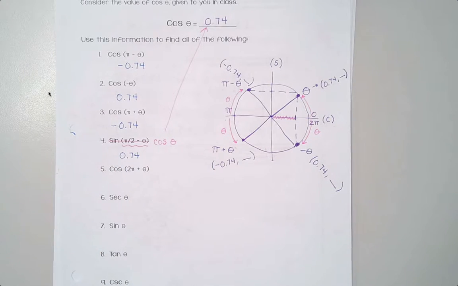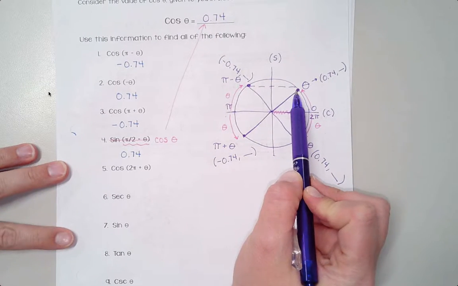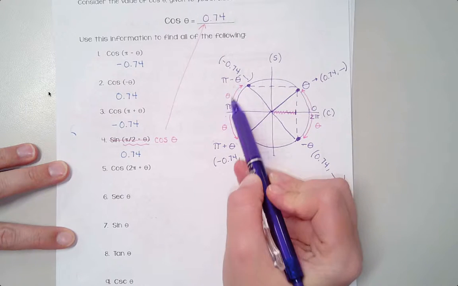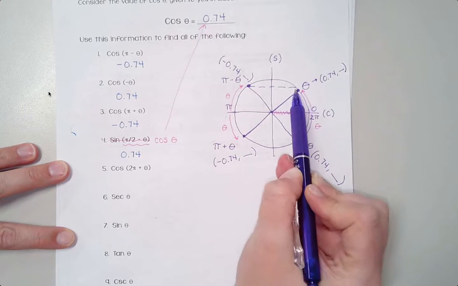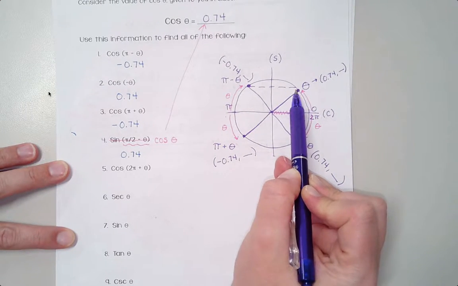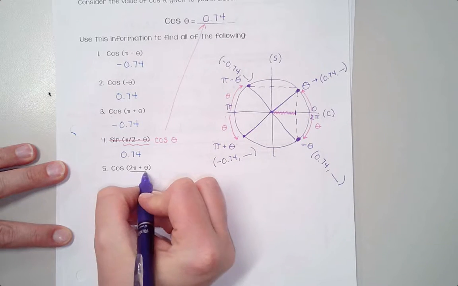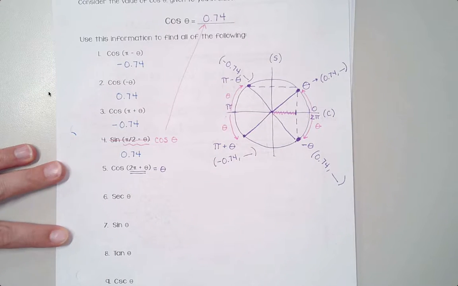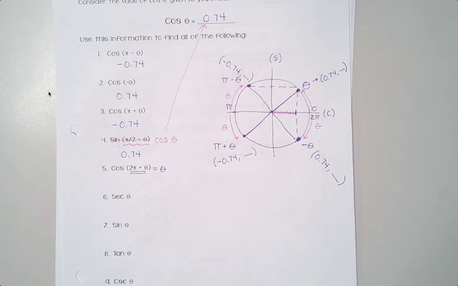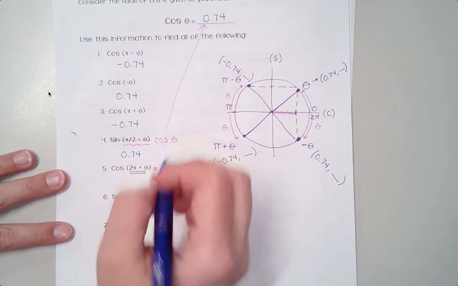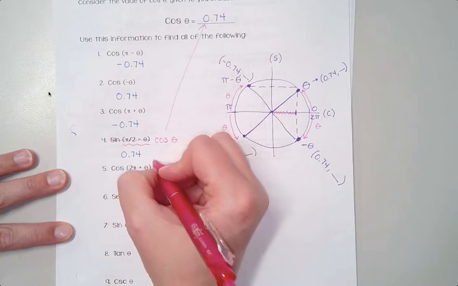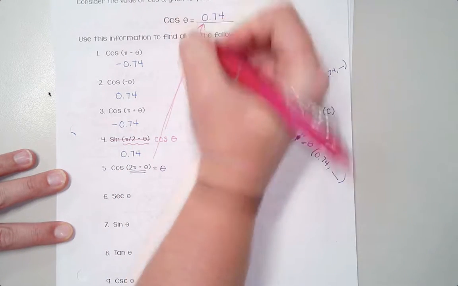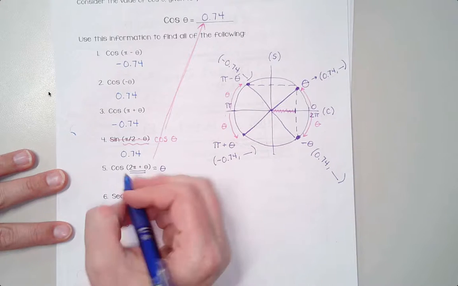Okay? All right, what about 2 pi plus theta? Well, if this is theta, and I add 2 pi, that's going to take me all the way around and just land back on the same spot. That 2 pi plus theta is really just equal to theta. All right, adding 2 pi just keeps things the same. So my cosine of theta is once again the same thing as we had up here. It's going to be 0.74.